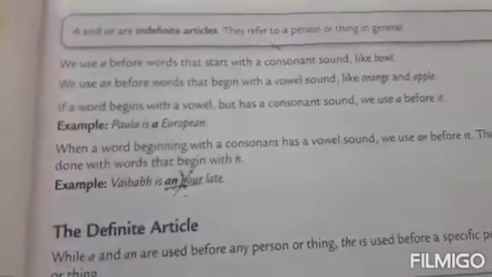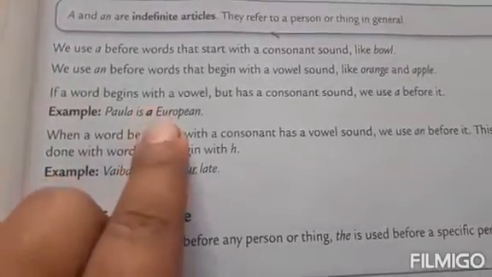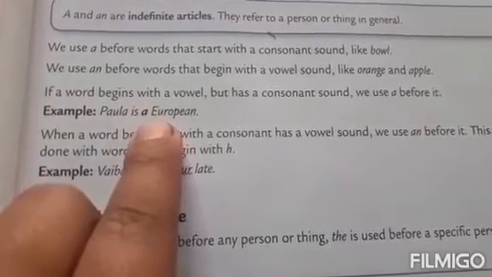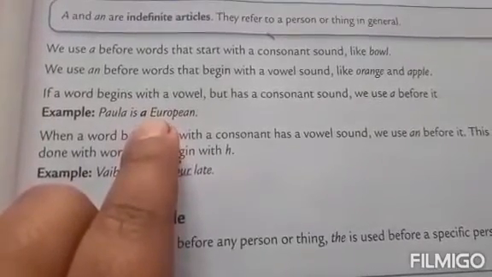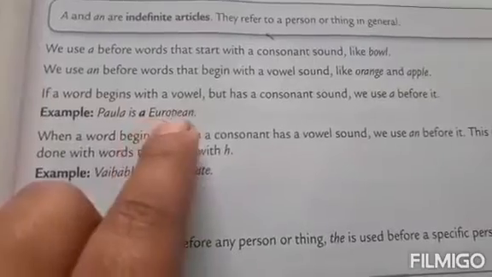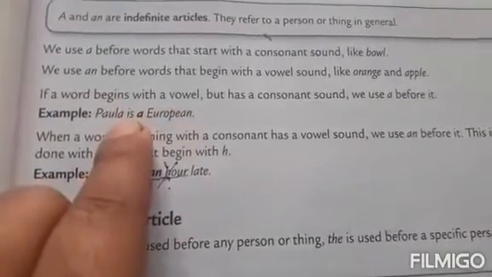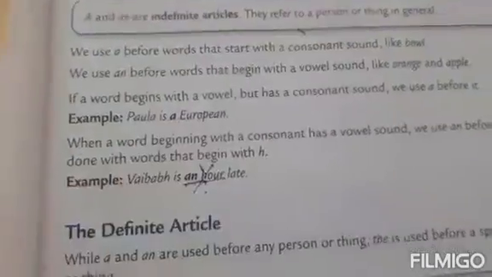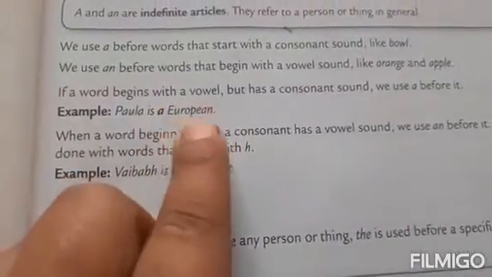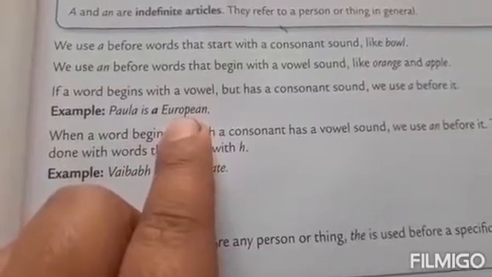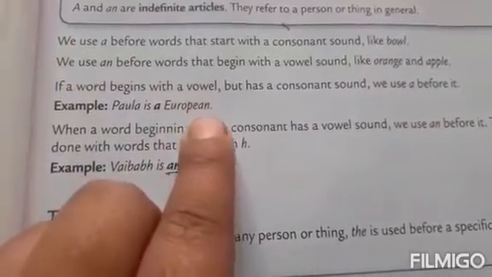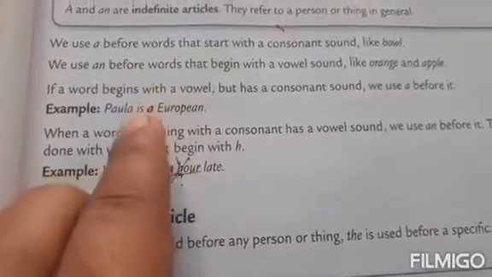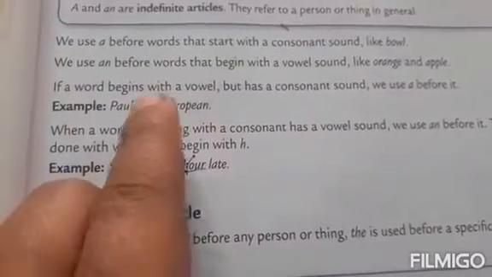Okay, for example, here you can see Paula is a European. So the first letter here is E, so it's a vowel. But why have we used a here? Because this word European has a consonant sound. That's why we have used a instead of an.